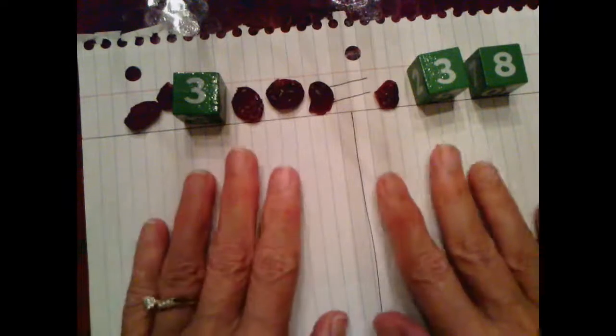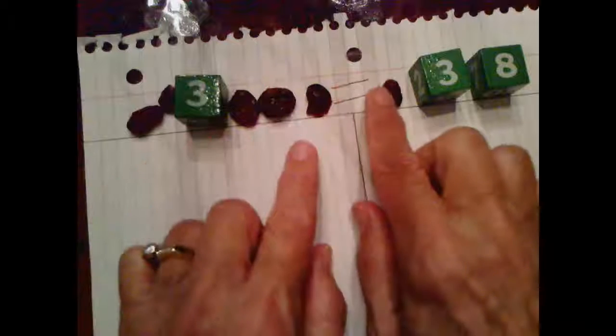Now this is where I'm going to use the 3 and the 8 instead of using a 10 and a 1 or a 9 and a 2 or whatever it is. So you can see that my problem is much larger. I had to move my camera back a little bit.